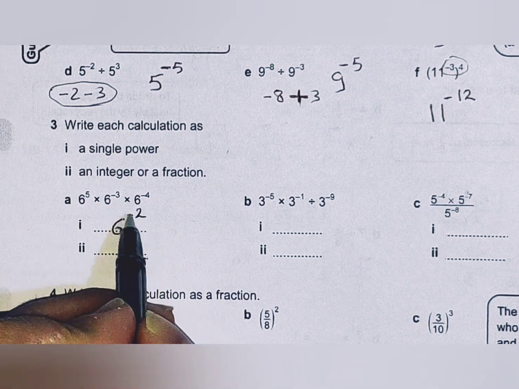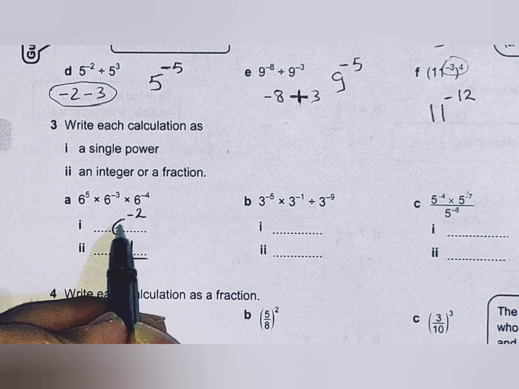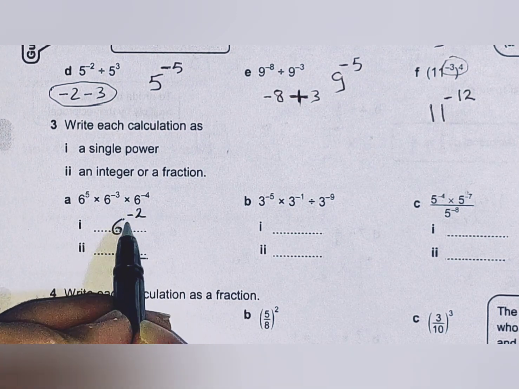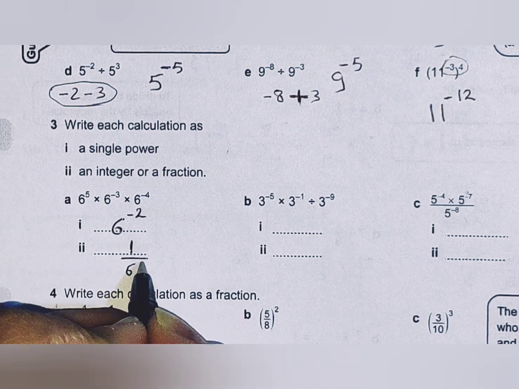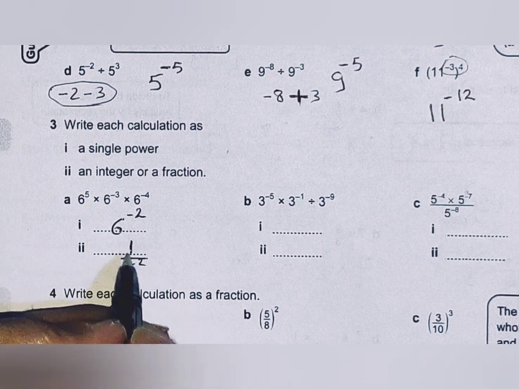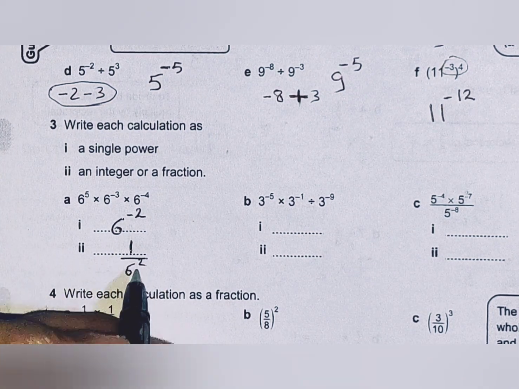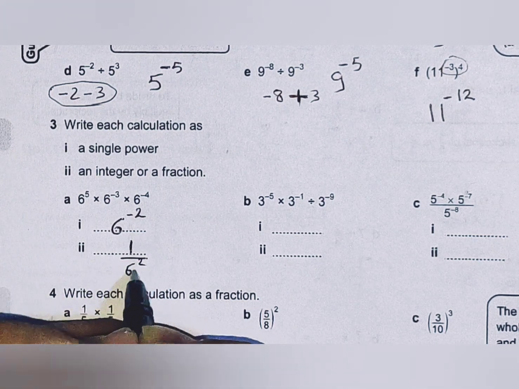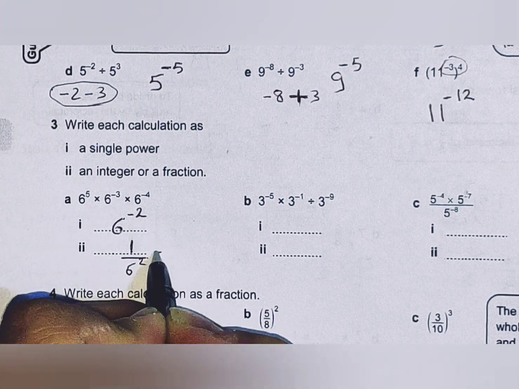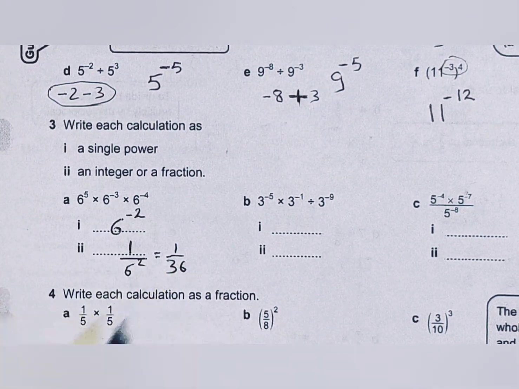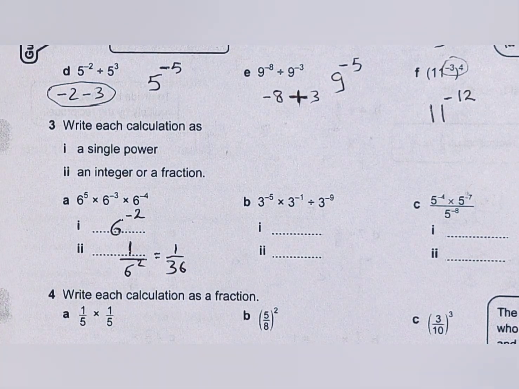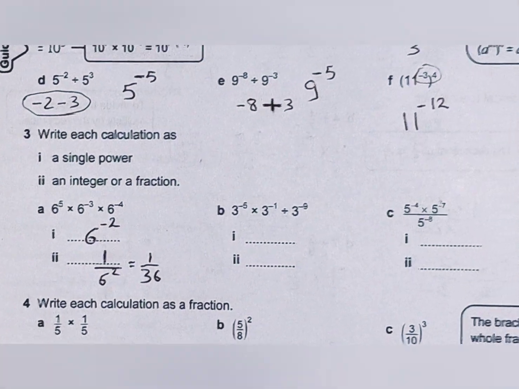And then if we remove the negative, we will end up with 6 power of 2. So 6 power of 2 here, we put it here. We can write it like this. This is a fraction. And we can turn 6 power of 2 by multiplying into 36. So it's going to be 1 over 36, like this. Now, let's move on to question B.